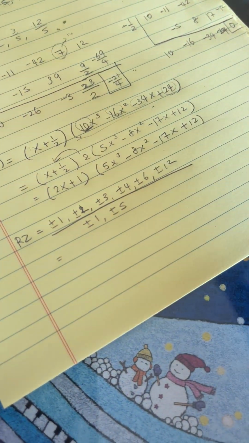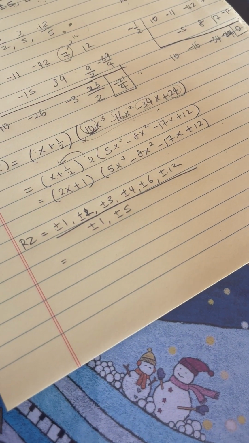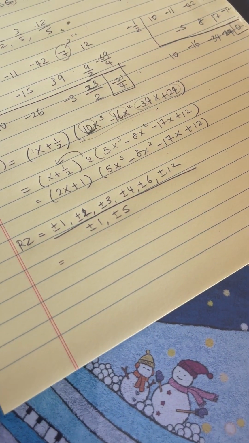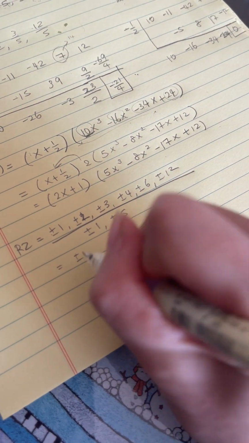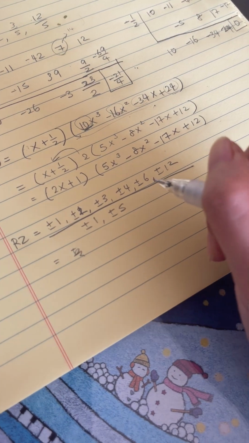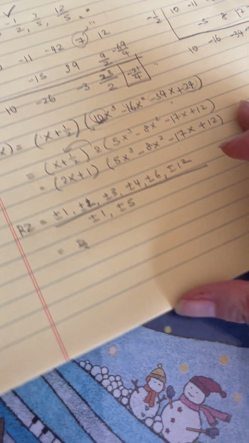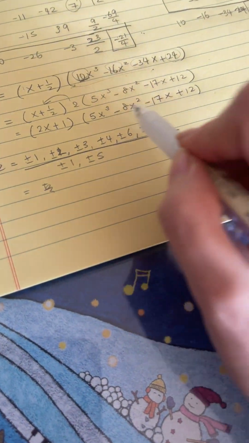So our numbers are not as bad, but it's certainly not as easy. So I'm gonna go ahead and graph this function.